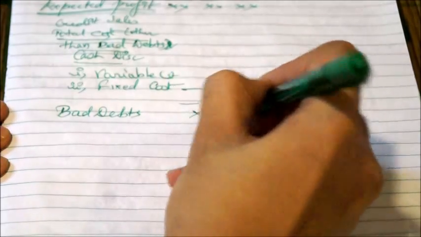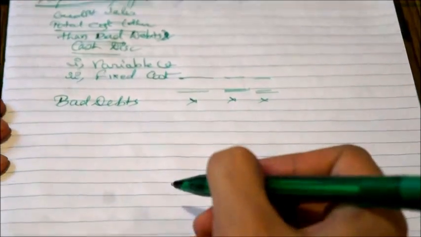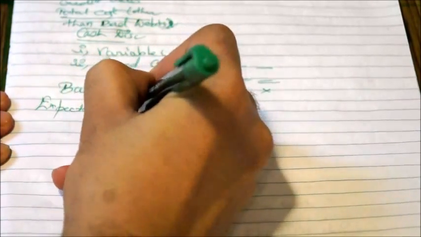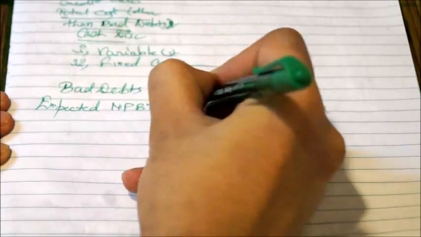Against this you have your bad debts. Bad debts may be different for every level, it could be more or less. After bad debts you get your expected net profit before taxation.